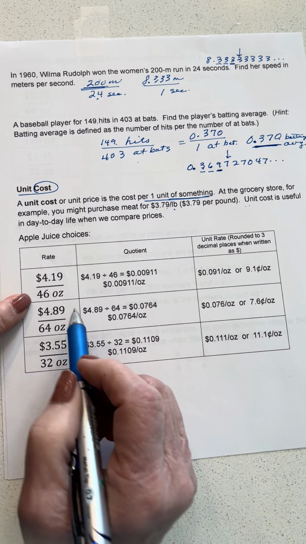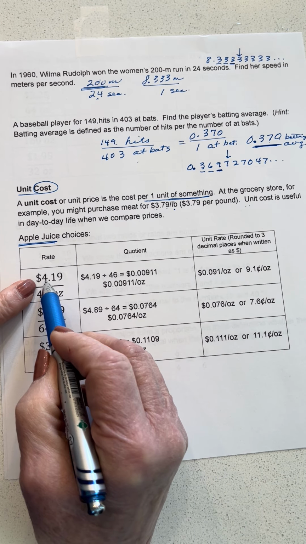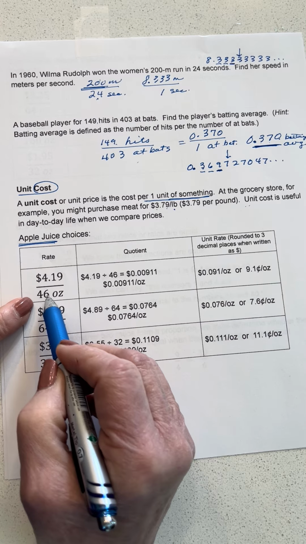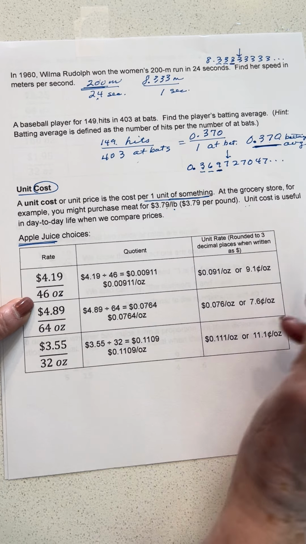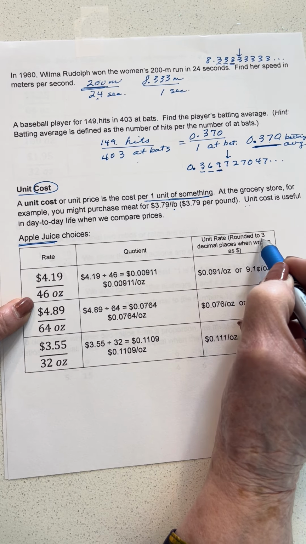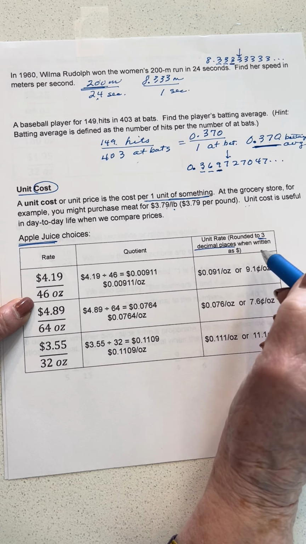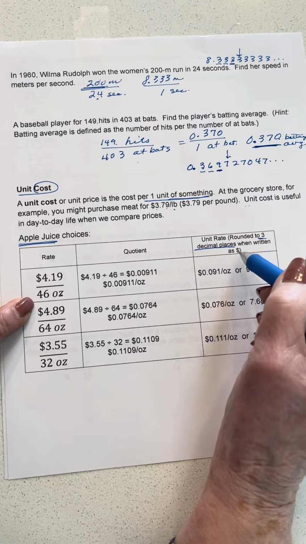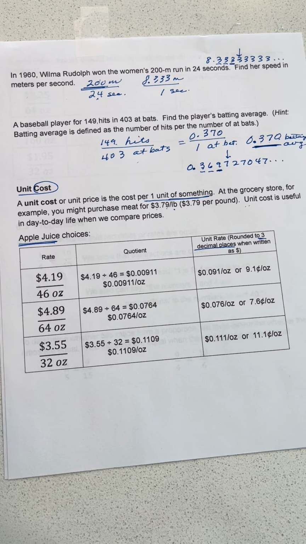The unit cost is useful in day-to-day life when we compare prices. So, these are some apple juice prices. If it costs $4.19 for a 46-ounce bottle, to find the unit cost or the unit rate, rounded to 3 decimal places, since sometimes you'll need those, when written in dollars, we're just going to divide $4.19 by 46.